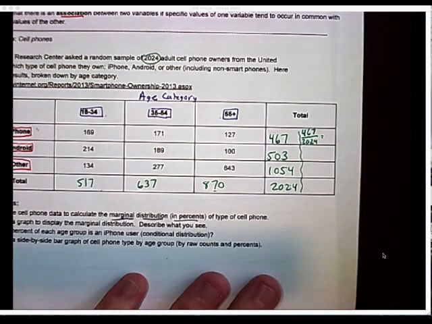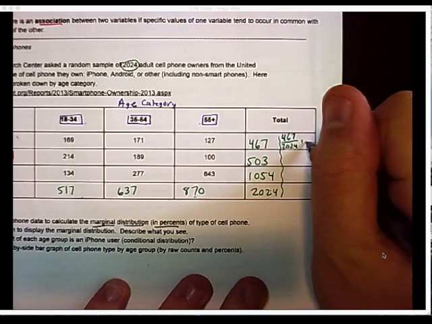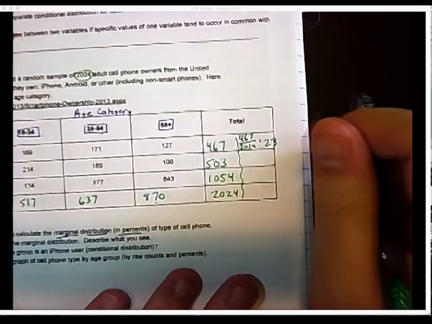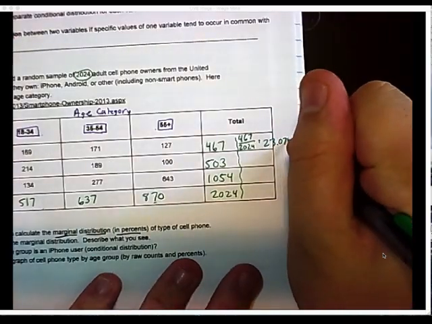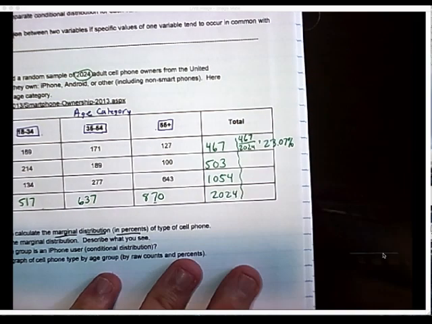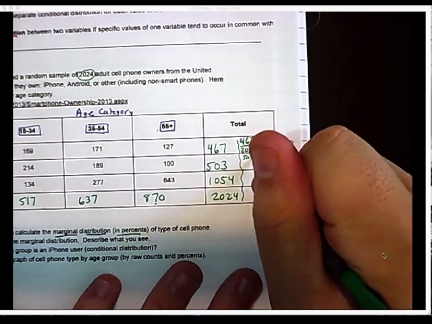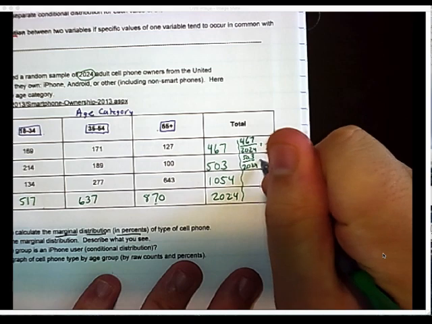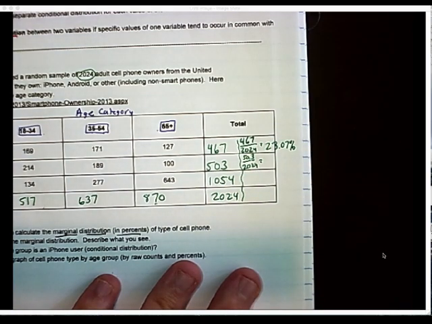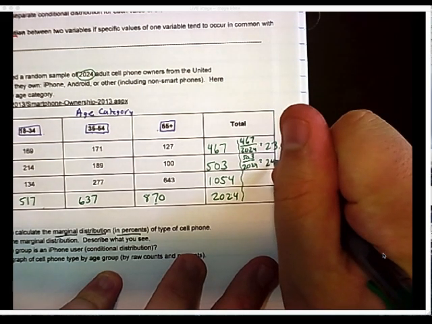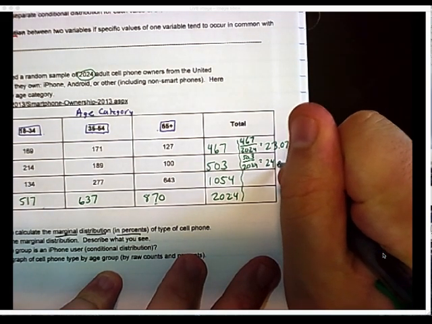So the way I could do that is I could do 467 divided by the total number of people, 2,024. So 467 divided by 2024, okay, that's 0.2307. So that's 23.07%. Okay. Then I would do 503 divided by 2024. As a decimal, that's 0.2485, so that's 24.85%.